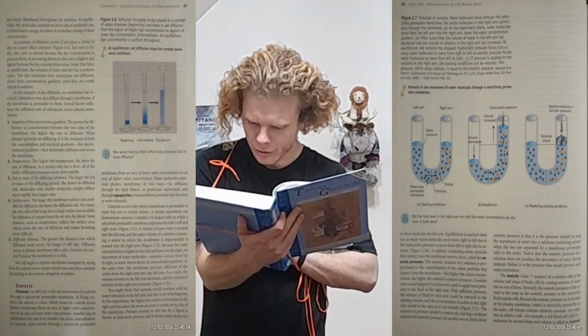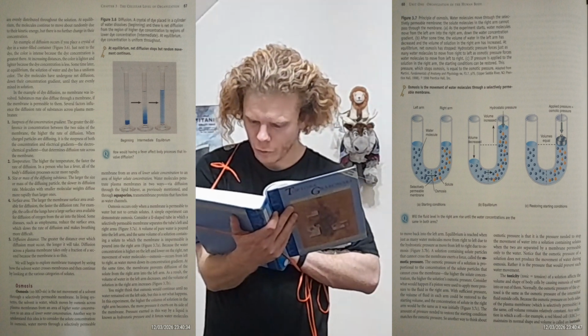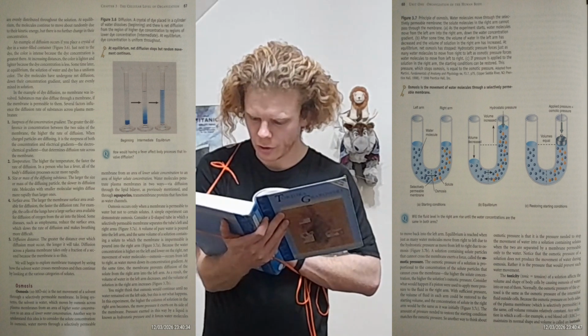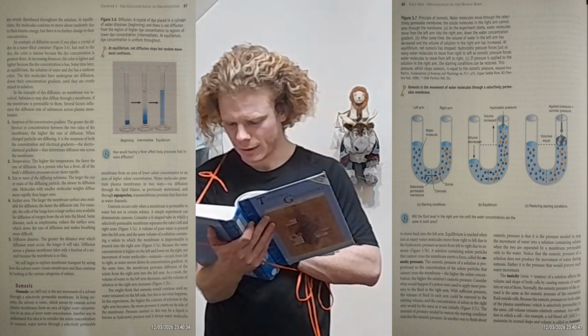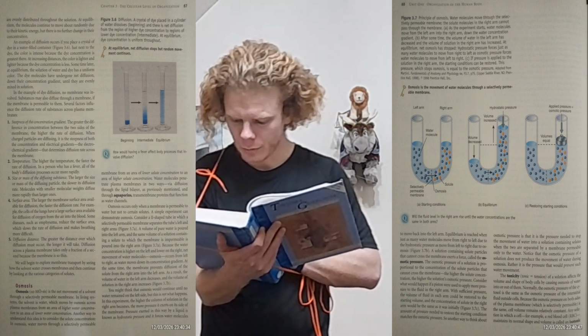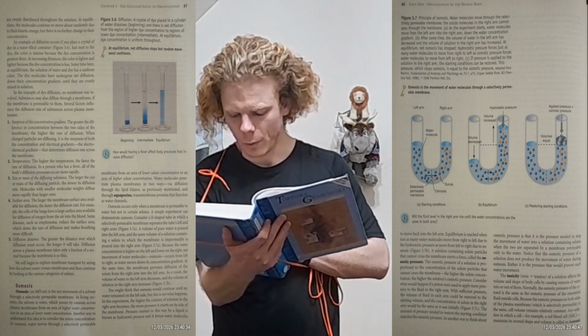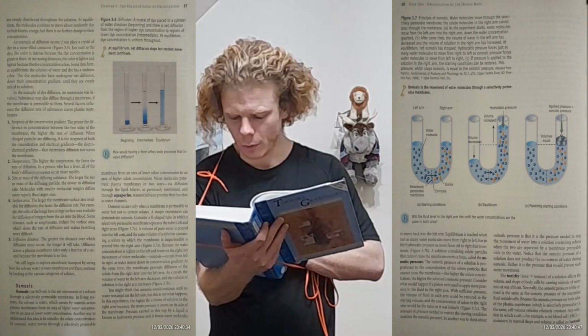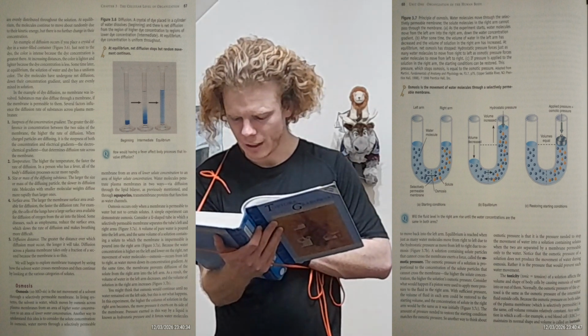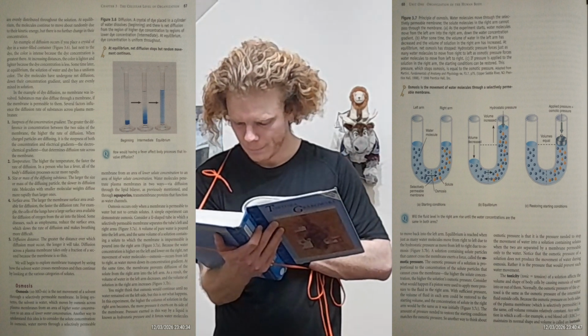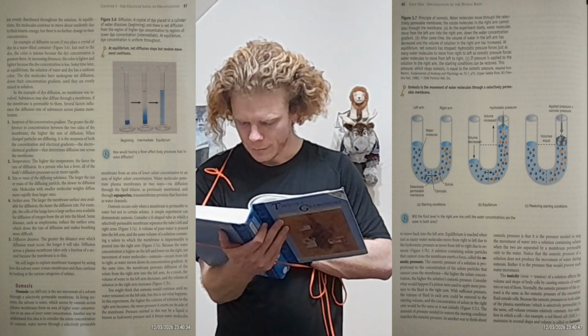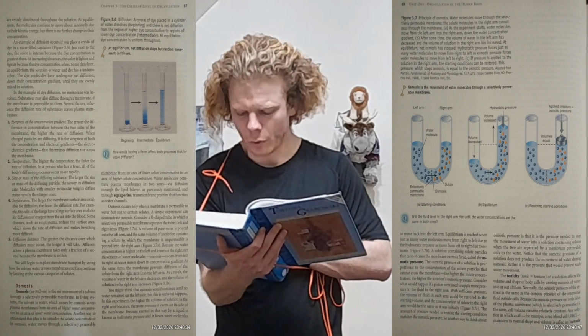Because the water concentration is higher on the left and lower on the right, net movement of water molecules, osmosis, occurs from left to right as the water moves down its concentration gradient. At the same time, the membrane prevents the diffusion of a solute from the right arm into the left arm. As a result, the volume of water in the left arm decreases and the volume of solution in the right arm increases.